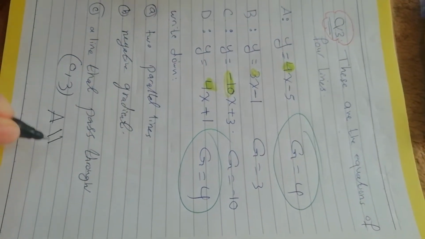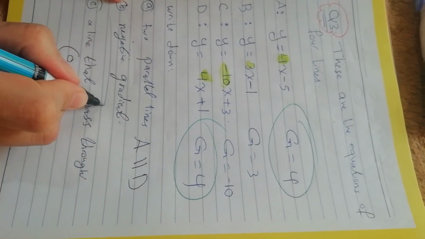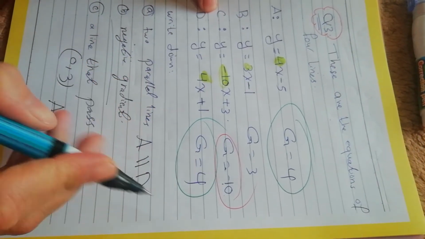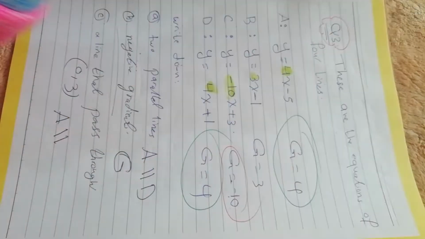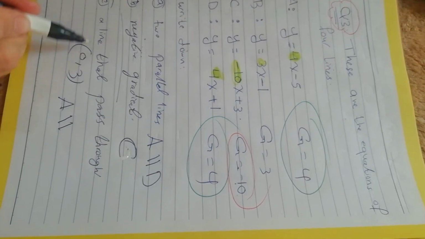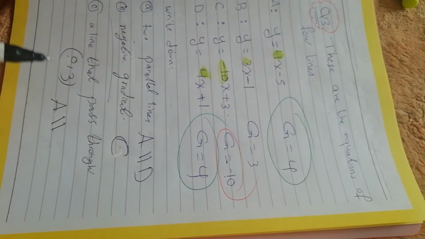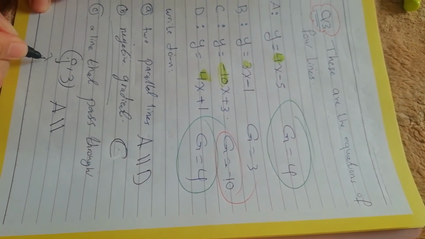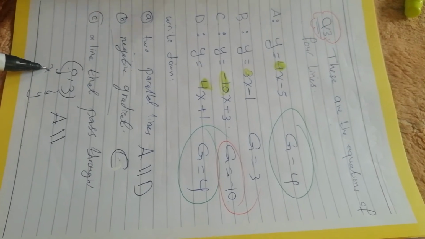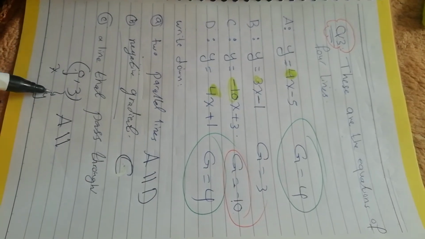A is parallel to D. Negative gradient, just this one, -10. So C has a negative gradient, so C, not G, C. Now, a line that passes through (0, 3). Here, 0 is the x coordinate and 3 is the y coordinate. I mean by that, which line of these lines, when you substitute x, y will be 3.